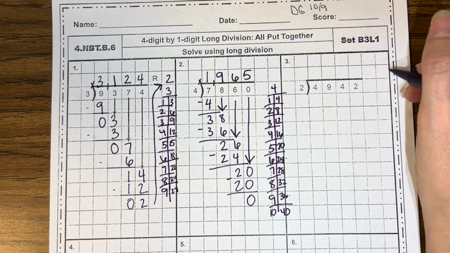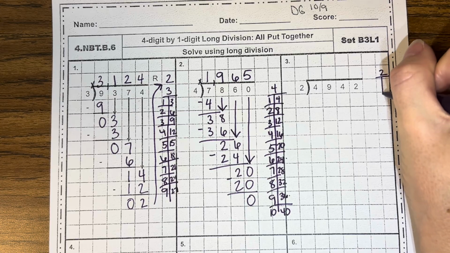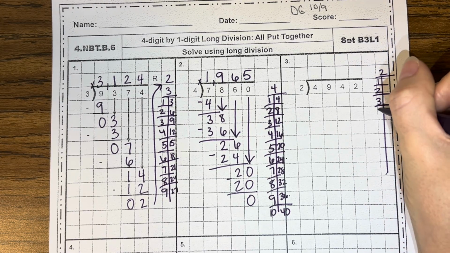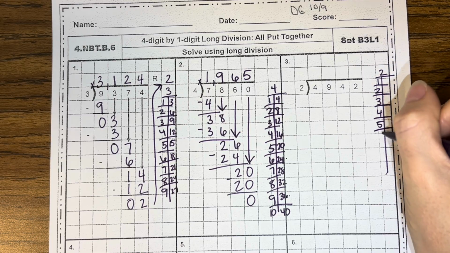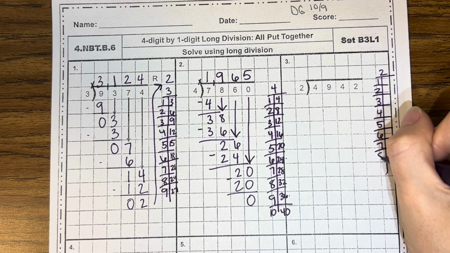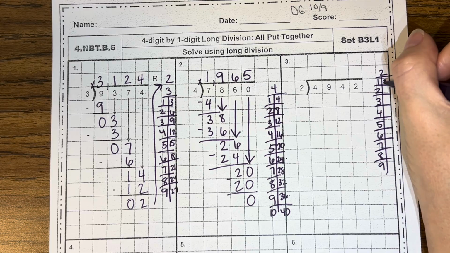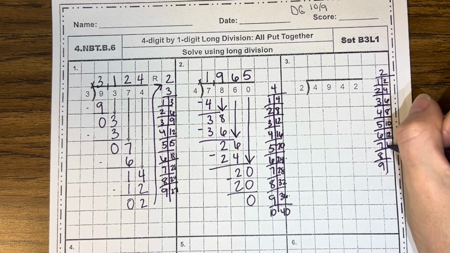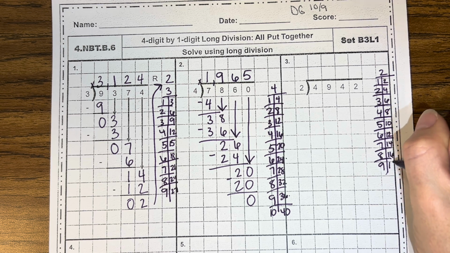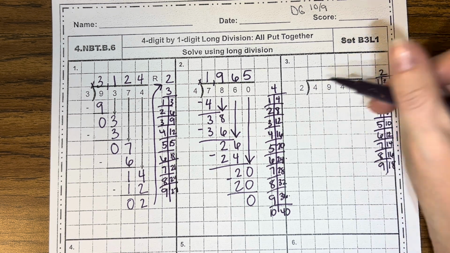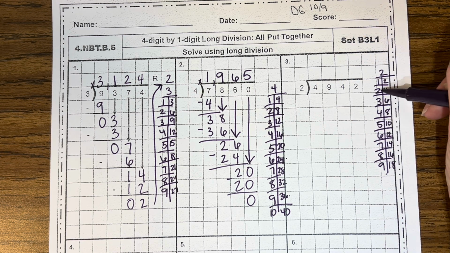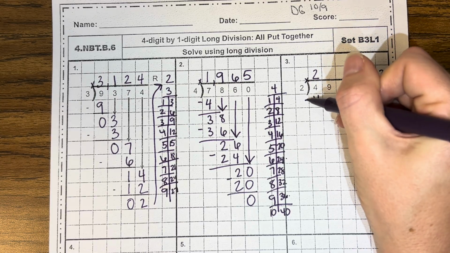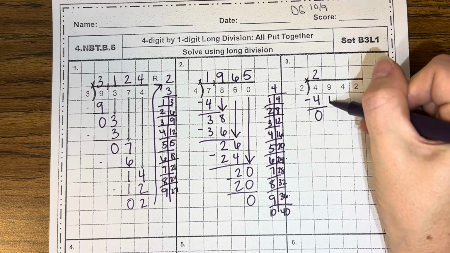Number 3, first thing I'm going to do is make a 2's T-chart. All right, 4 divided by 2, right here. Look, 4 divided by 2 is 2. 2 times 2 is 4. 4 minus 4 is 0.